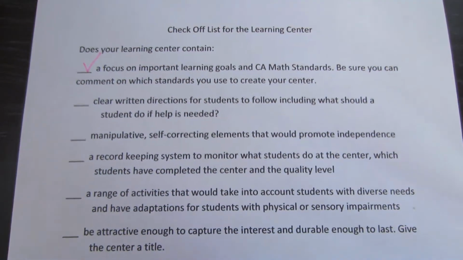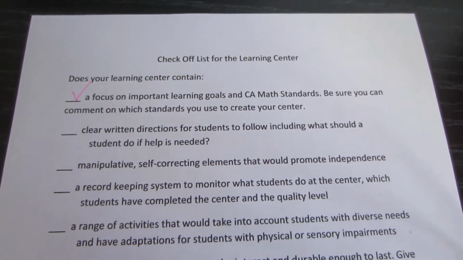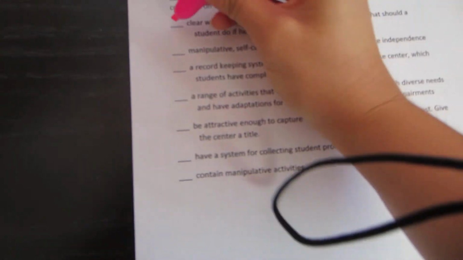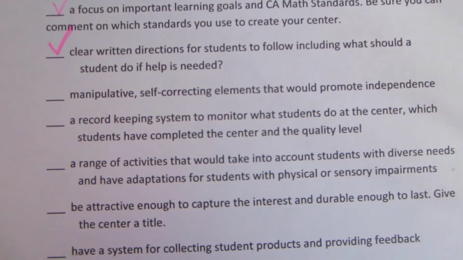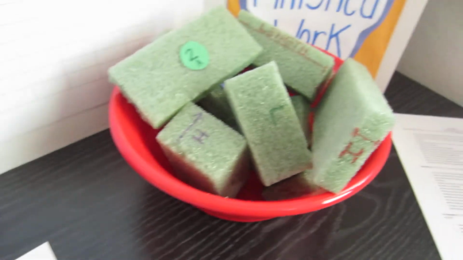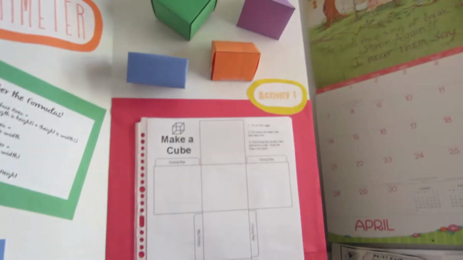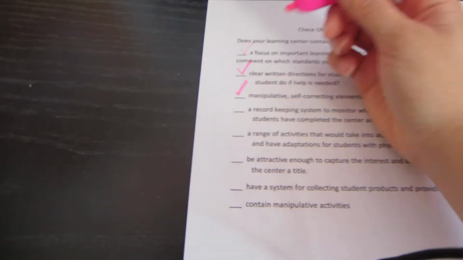Clear written directions for students to follow, including what a student should do if help is needed. For every activity, I included directions. So I really think that my Learning Center has that. Manipulatives for self-correcting elements that would promote independence. I have the matching game. I have these blocks. I have this manipulative activity. So I think that it includes that.